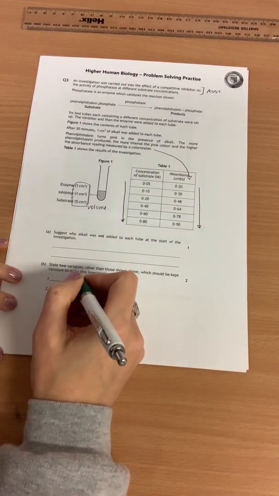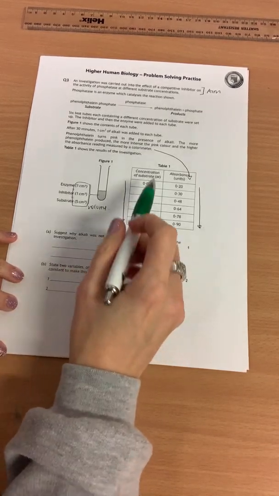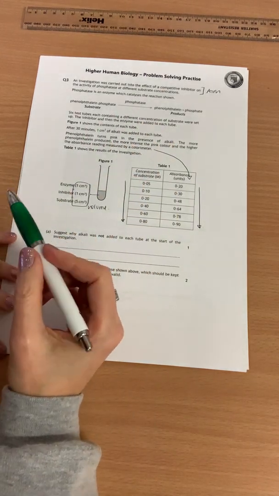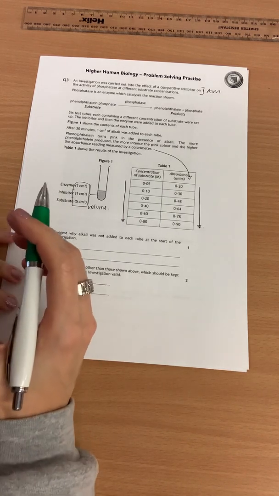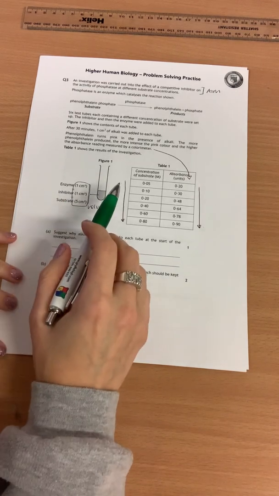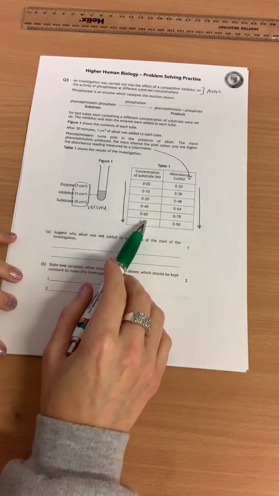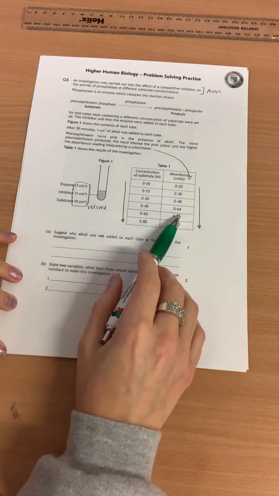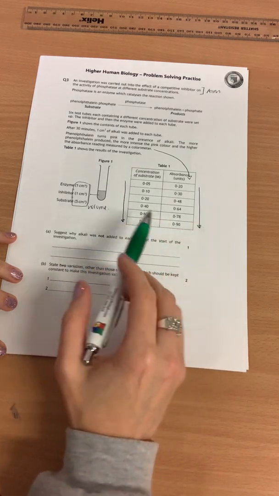So again, thinking about what a competitive inhibitor is: a competitive inhibitor binds on to the active site, so it prevents the substrate from binding. So as the substrate concentration increases, the absorbance units also increase. We'll come back to this later on.